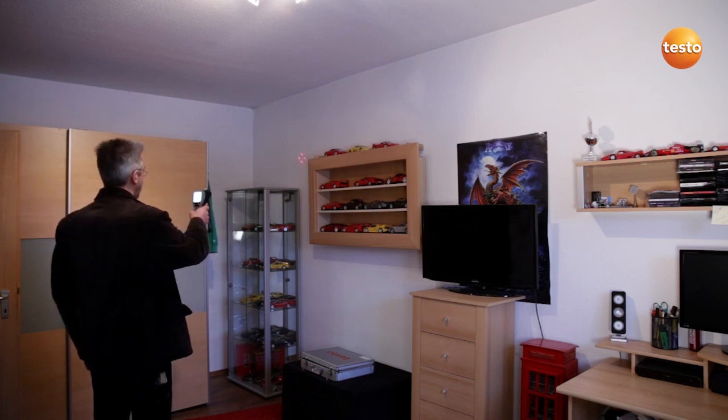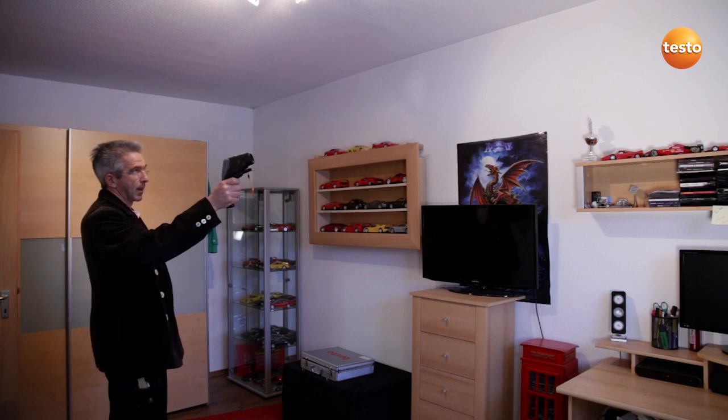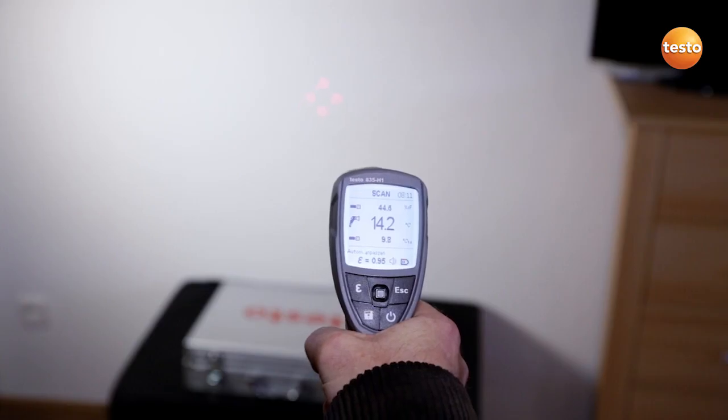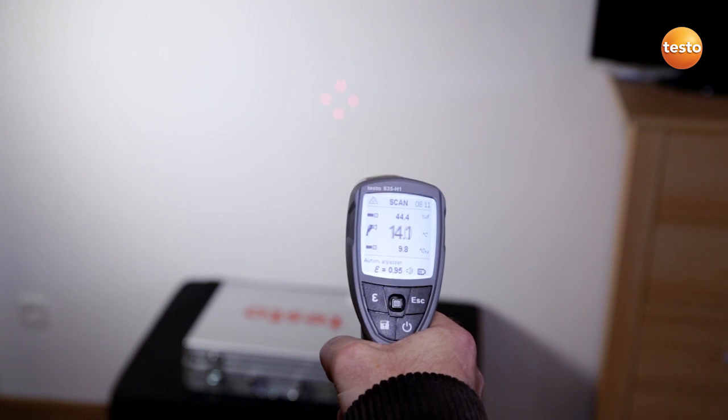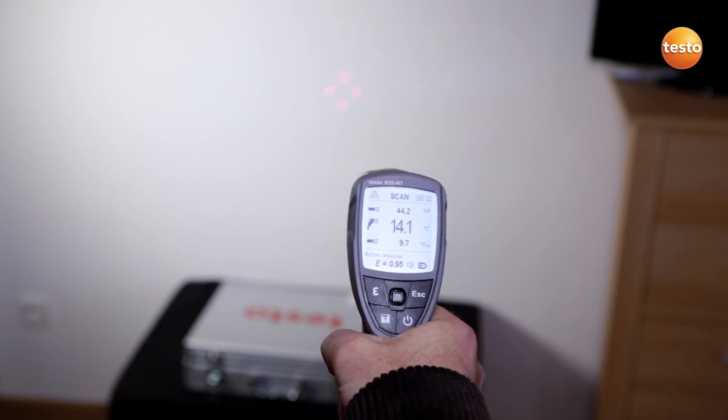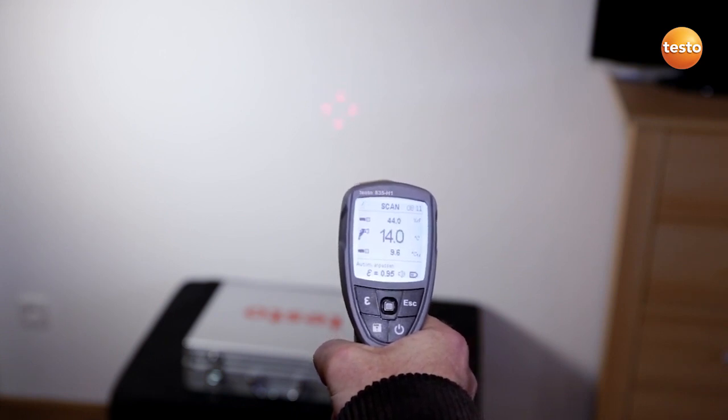The owner has told me that she's having mold problems in this apartment, and I'm now measuring the affected areas. I'm now measuring the outer wall on the north side. It has a surface temperature of 14.1 degrees, which is absolutely fine at this time of the year.